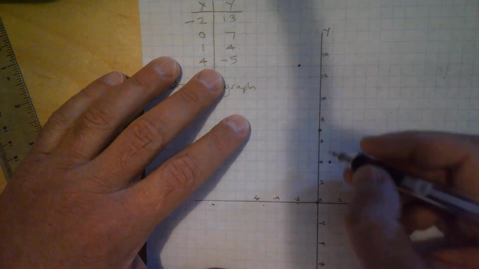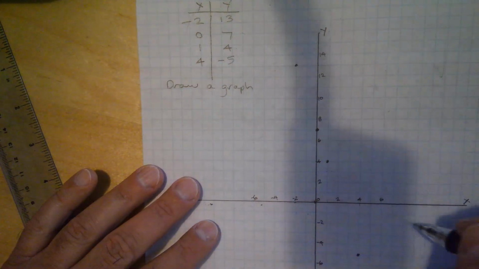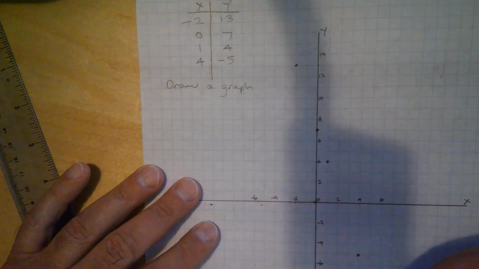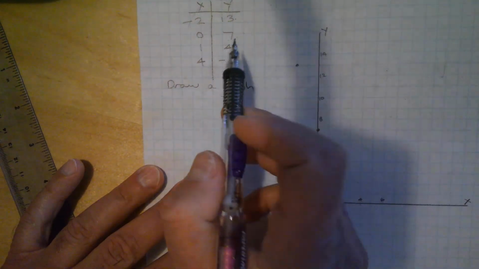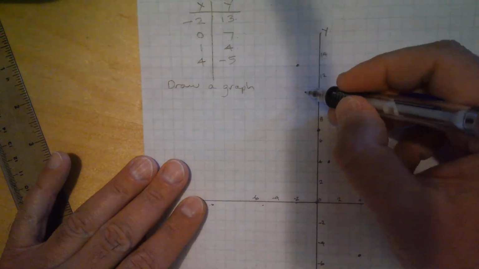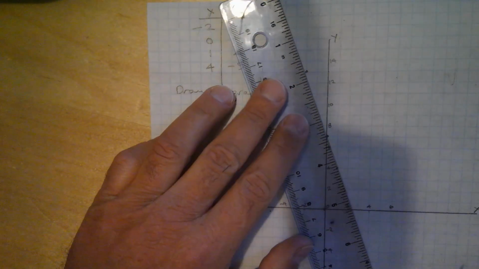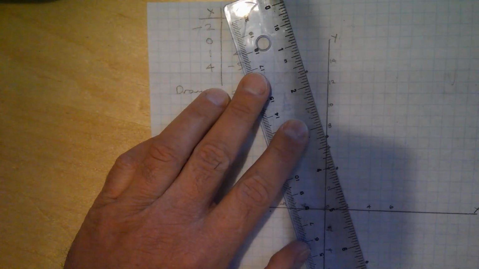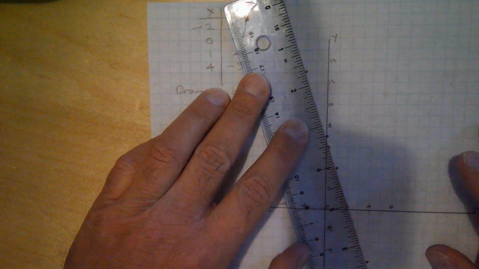I don't make lines here. I'm not making a bar graph. I'm not connecting these dots to anything. I just graph a dot for each point. Each xy pair makes a point. Then I connect those points to make a line. If it looks like my points make a straight line, in this case they do. Notice how all 4 points are touching the ruler.